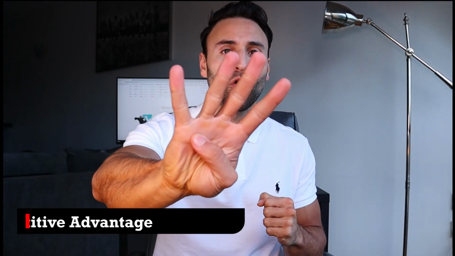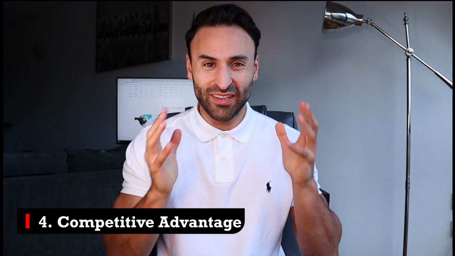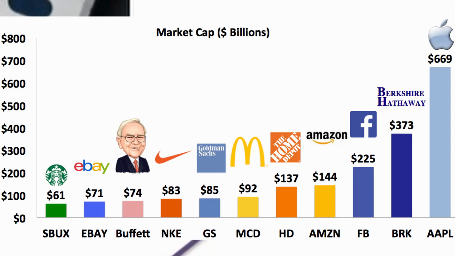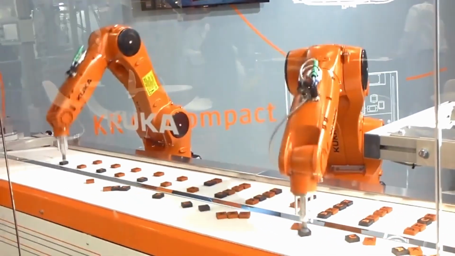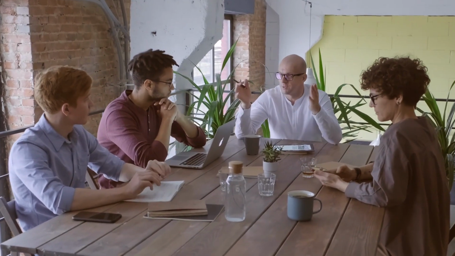Coming in at number 4, what is the company's competitive advantage? Do they have a well-known, established and trustworthy brand? That can be a USP. Do they have an efficient operating structure in which they can churn out more profits than their competitors? Do they have certain patents and protections on technologies? Does the company have a competitive advantage in the area of organisation and strategy?